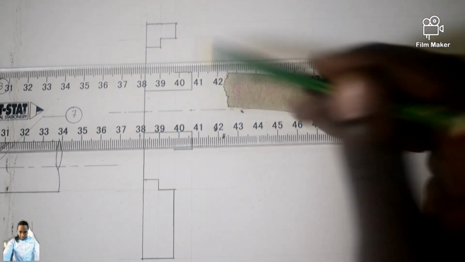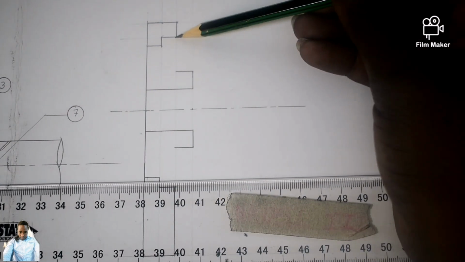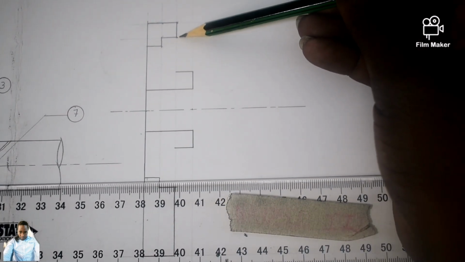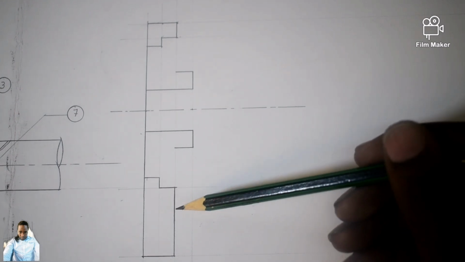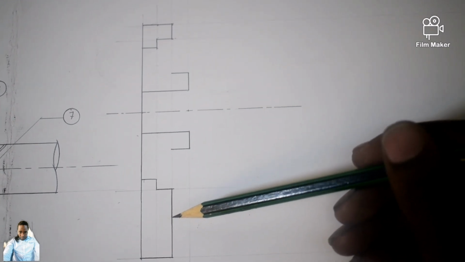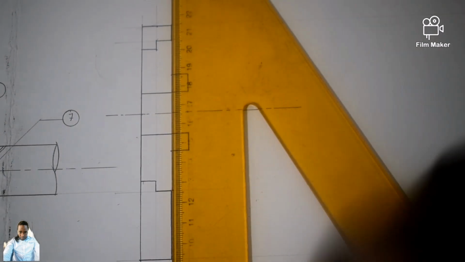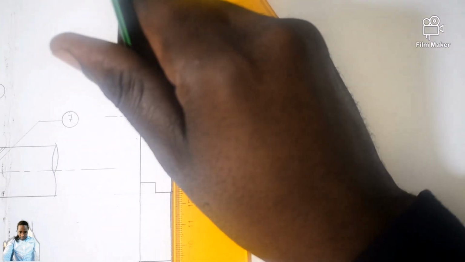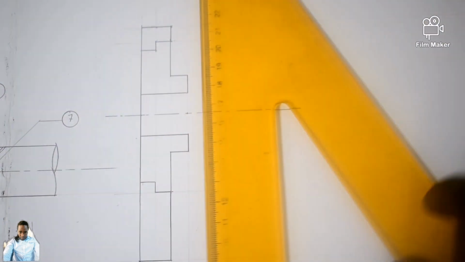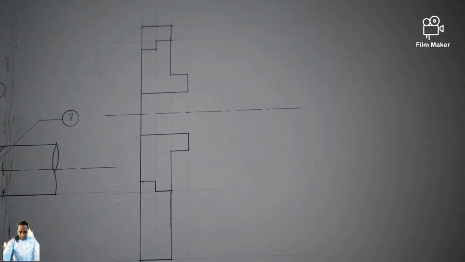So now I can go back with 80mm, which is this one. From here till here is 80mm, isn't it? So I can easily close it like this and close it like this. You understand?